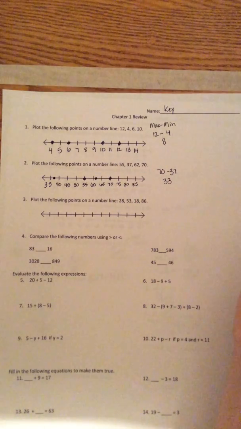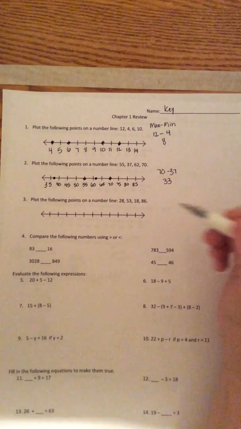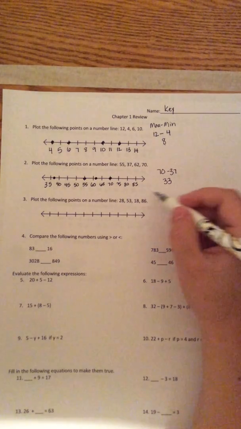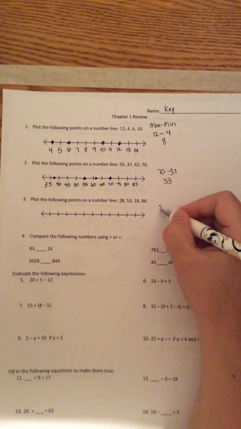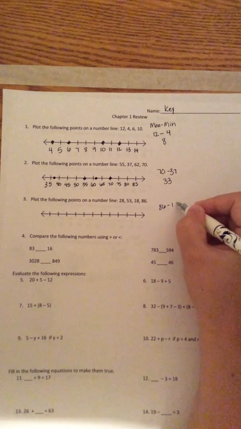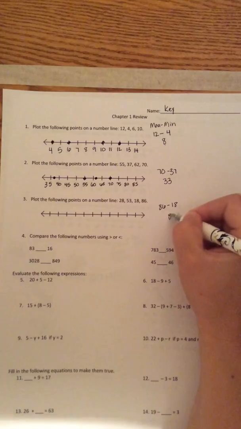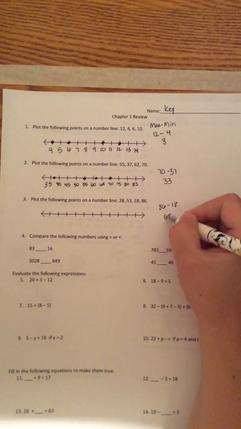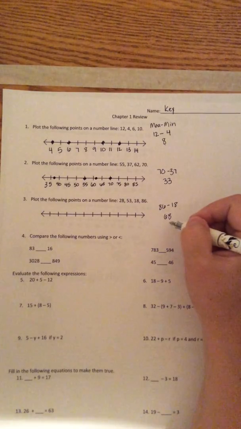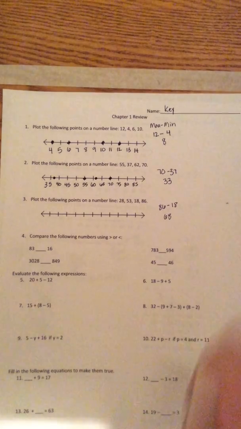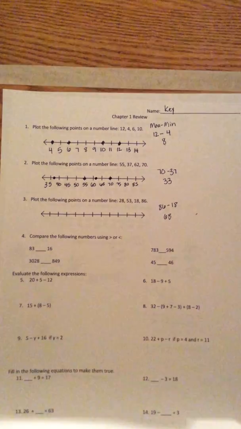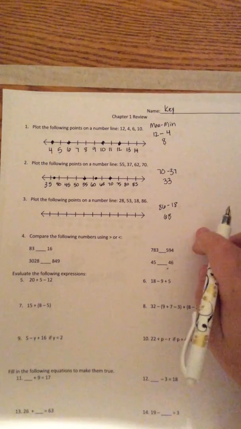All right, number 3 says plot the following points on a number line. So again, we're going to find that range. My minimum is 18, and my maximum is 86. I'm going to do 86 minus 18, and we get 68. All right. So if I do 68 divided by 10, because I have 10 tick marks, I would get about 6.8.